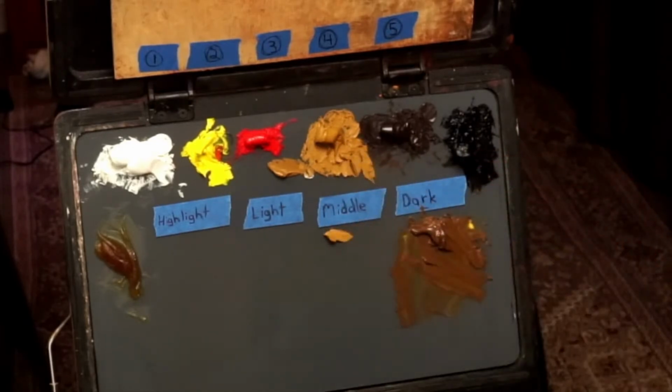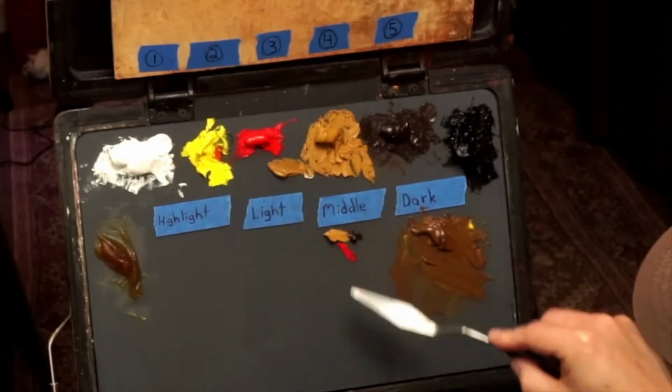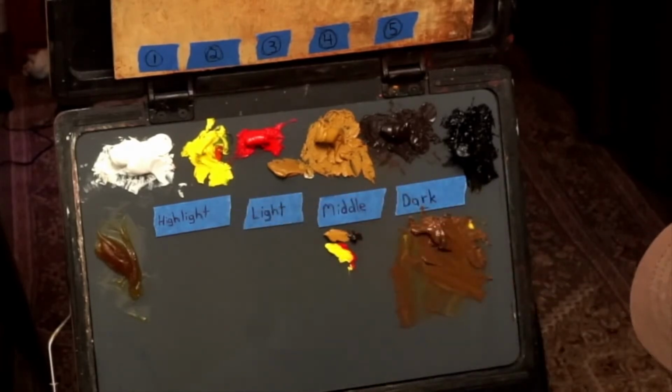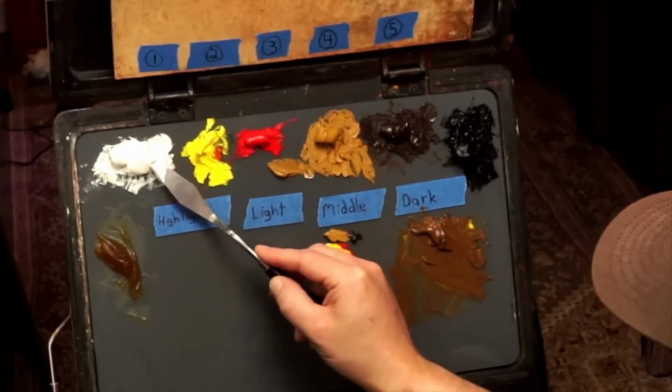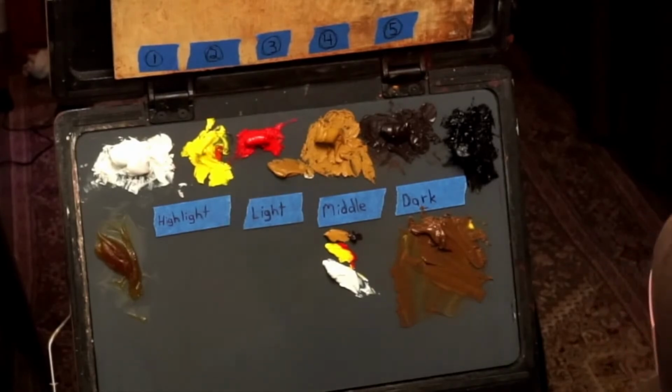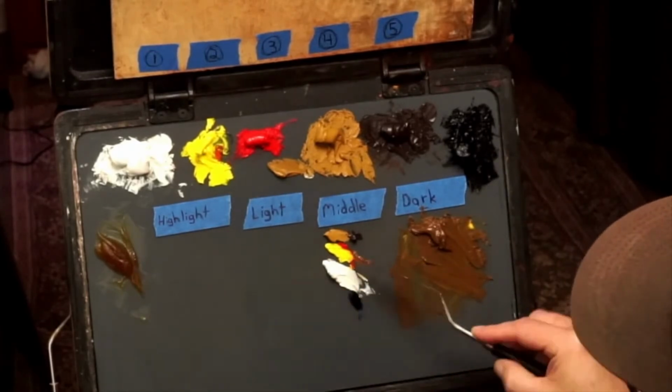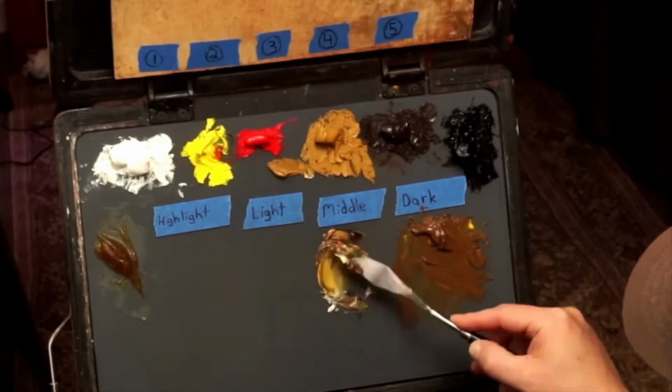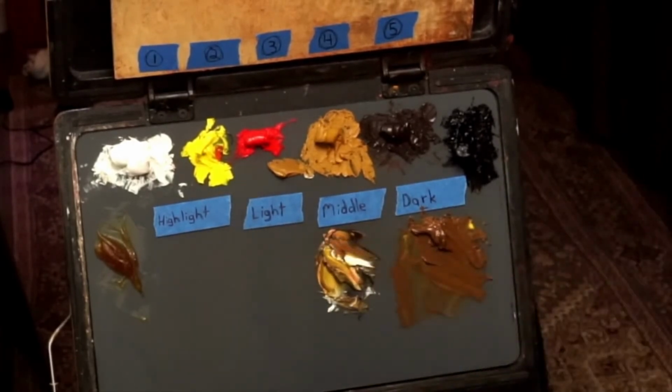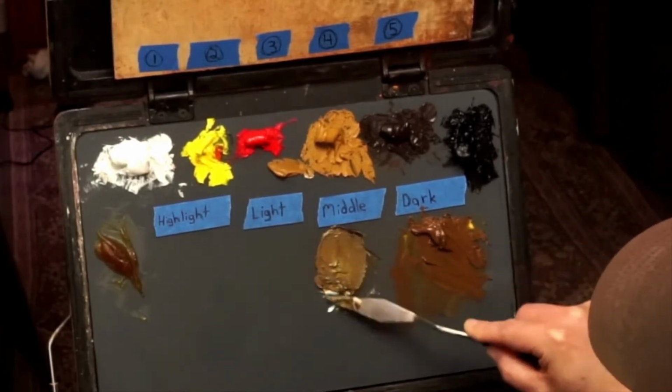So when you're mixing up each pile, make sure you're mixing up enough that you can do this 5 times. Okay, and you'll want a little bit to play with too. So mix up plenty of paint for this. Don't make it too hard work. If you're having a hard time mixing the paint, add a little more medium.